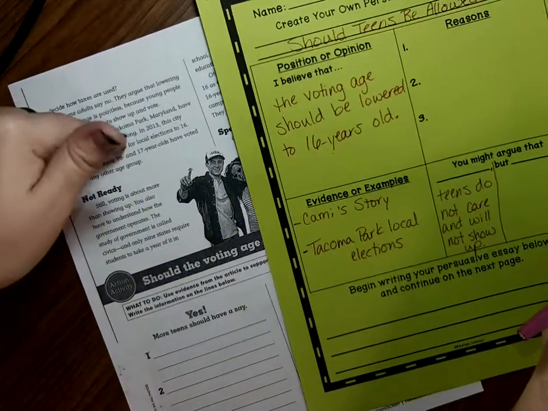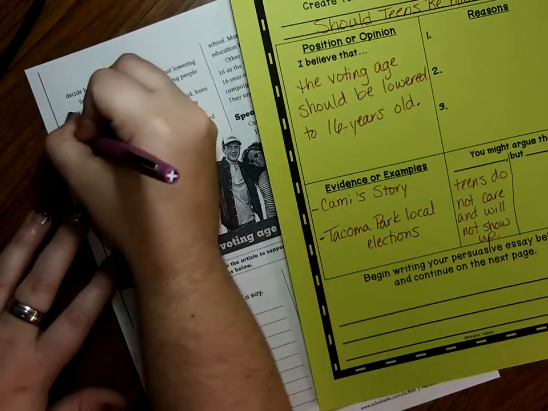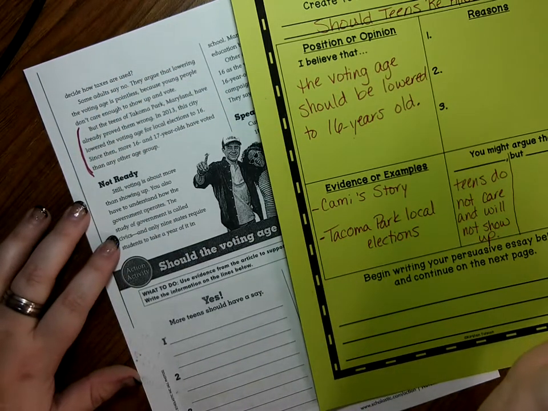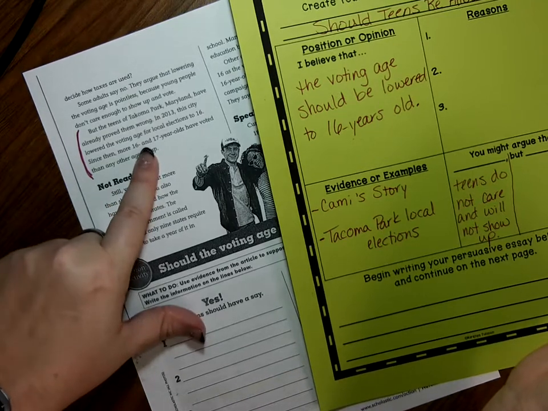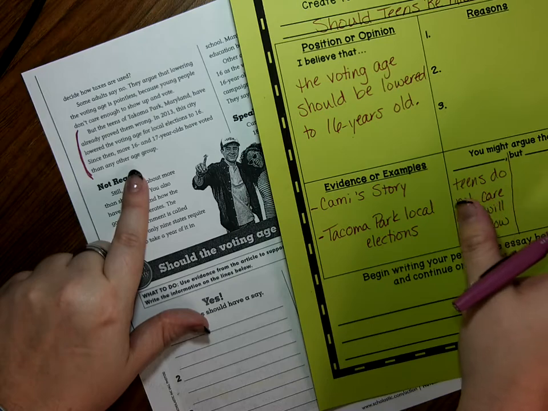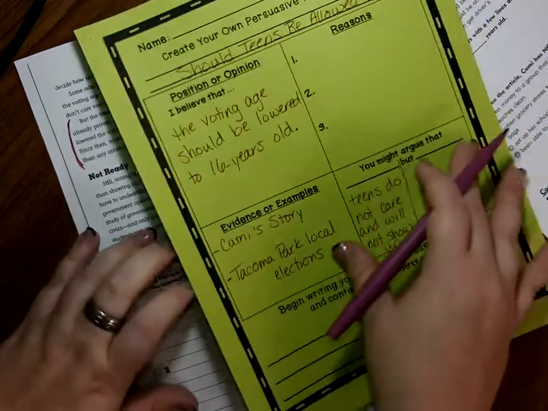But, you know, and then they gave the evidence and example of the Tacoma Park, Maryland local elections, and how 16 and 17-year-olds are the largest voting group than any other age group for that area. Okay.